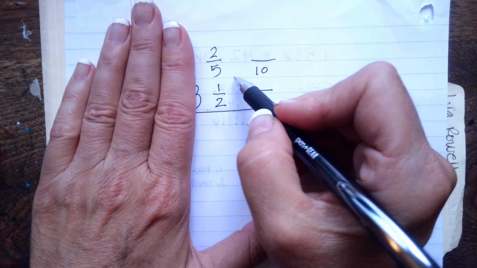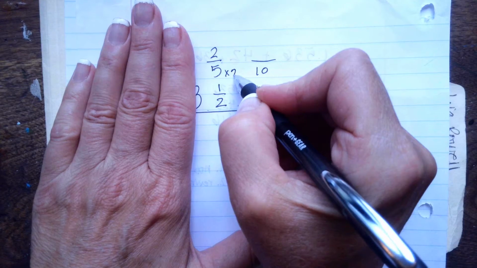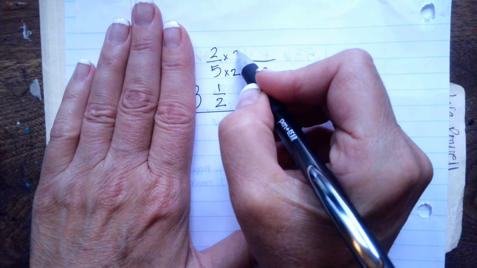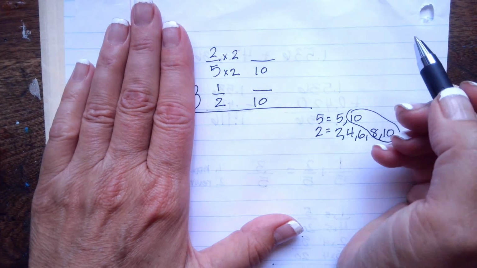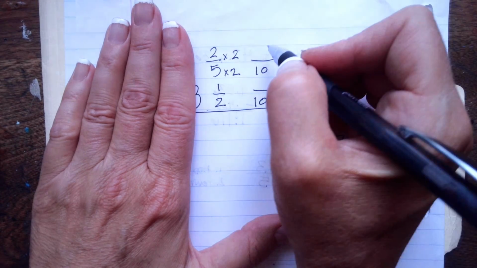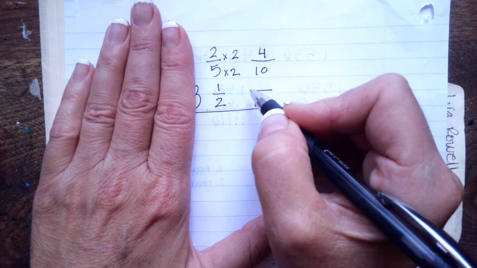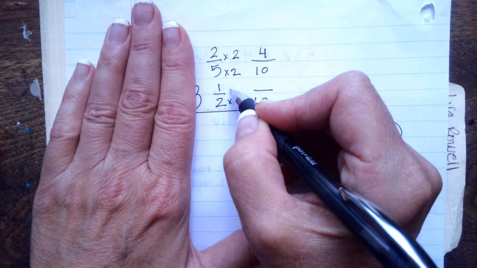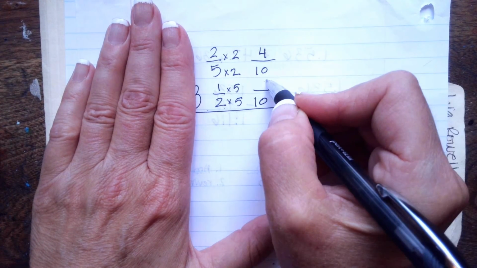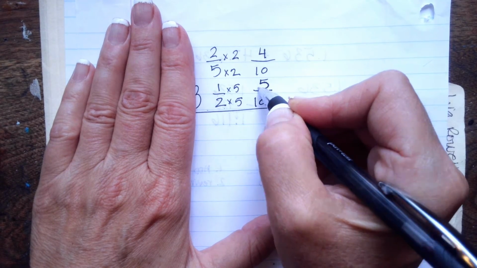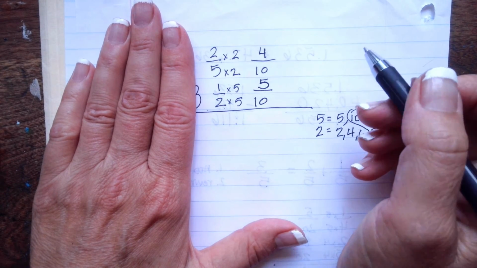So 5 times what is 10? 5 times 2. Anything I do to the denominator, I do to the numerator. 2 times 2 is 4. And then 2 times what is 10? 5. Anything I do to the denominator, I do to the numerator. 1 times 5 is 5.